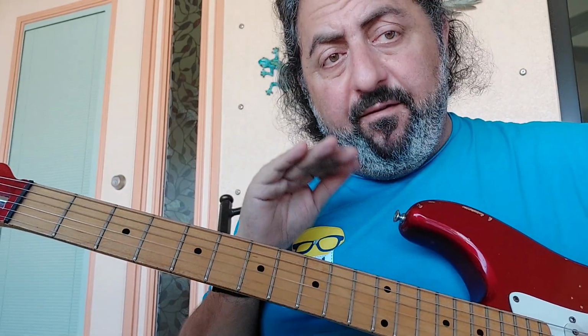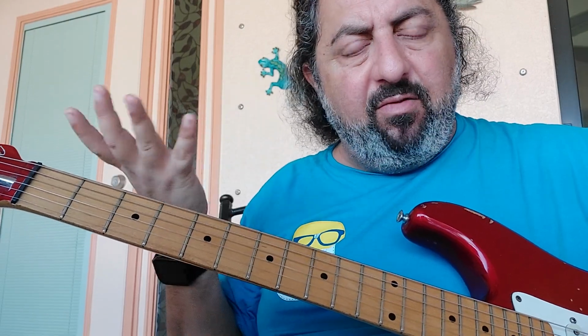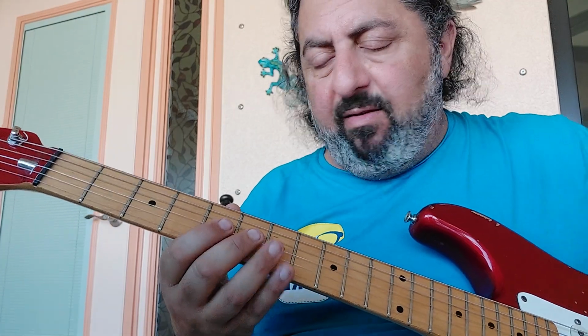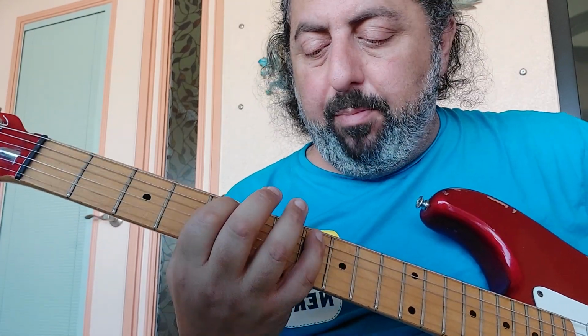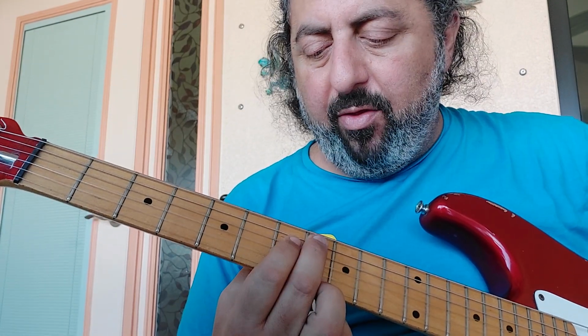All those three shapes fit in the box. You can know them like that as three single shapes. It's not hard for me to remember. But if you also wanted to conceptualize it, you can just think that you're playing the same pentatonic shape. If you're playing, let's say I'm playing the 1 or the 4, I'm on the middle.